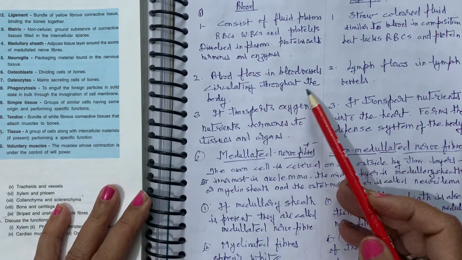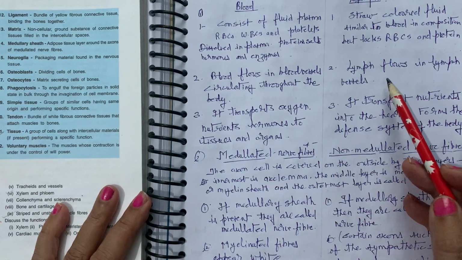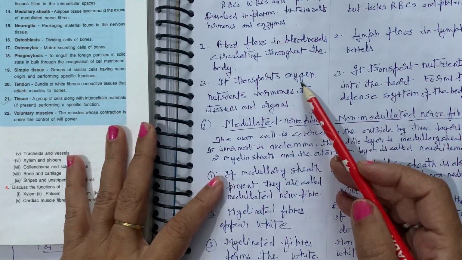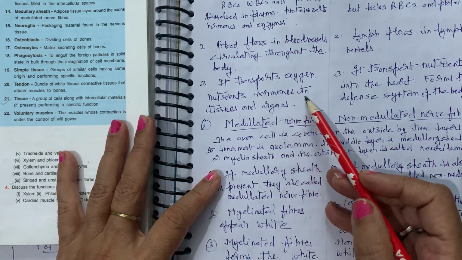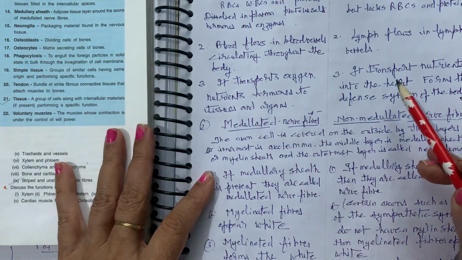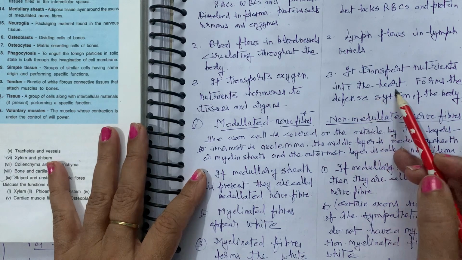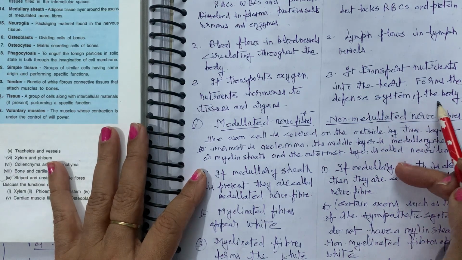Blood flows in blood vessels, circulating throughout the body, whereas lymph flows in lymph vessels. Blood transports oxygen, nutrients, and hormones to the tissues and organs, whereas lymph transports nutrients into the heart and forms the defense system of the body.